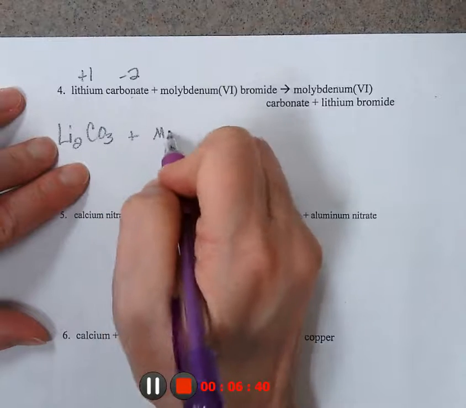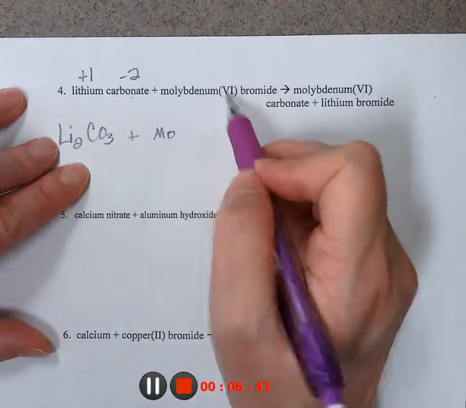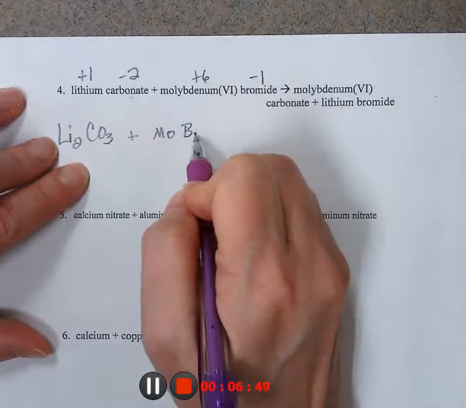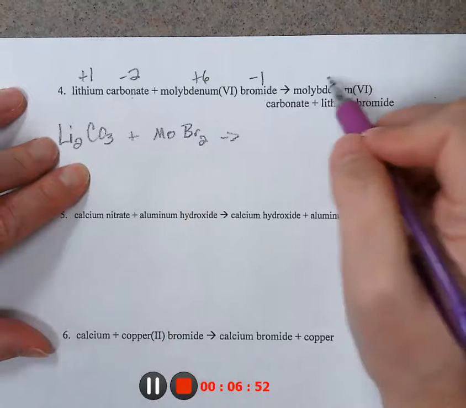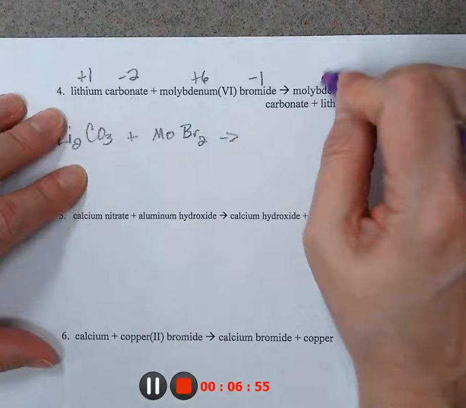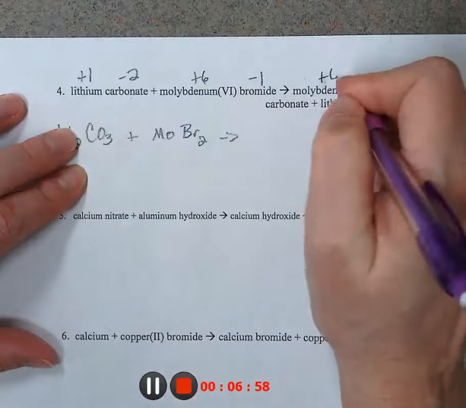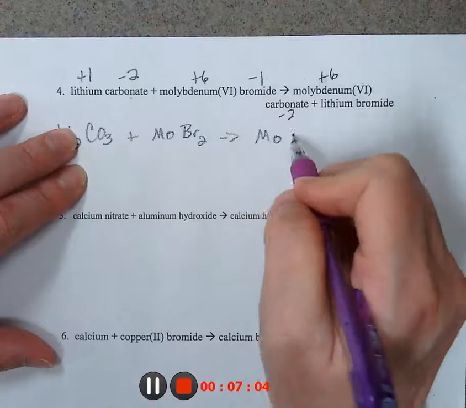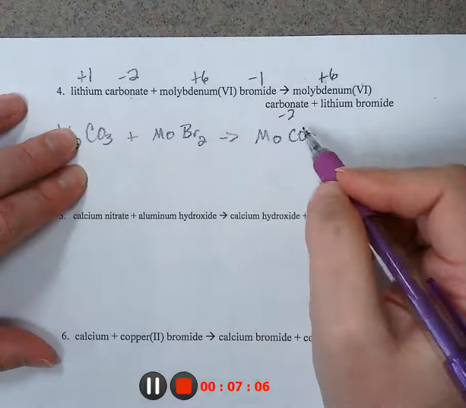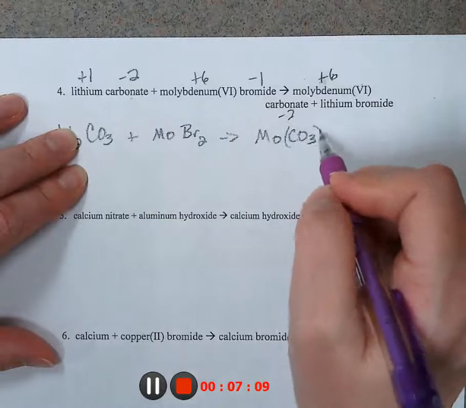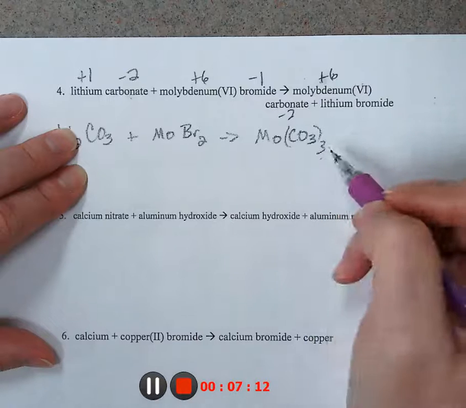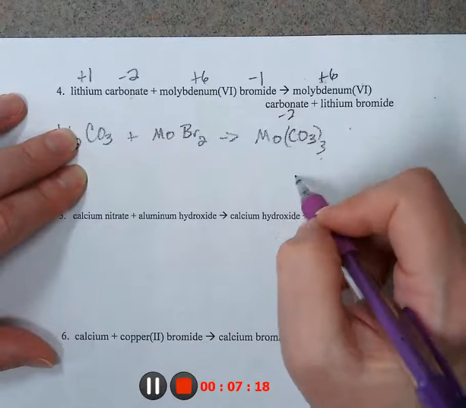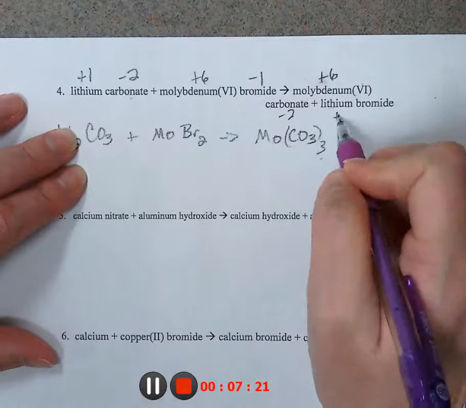Reacts with molybdenum, and then I look on and see that I have +6 bromide, group 17, so I am going to need 6 of those to produce molybdenum 6, Roman numeral tells me, carbonate, -2. Interesting. Molybdenum carbonate. So I have 2 of those, and that's 6, so I'm going to need 3 of those. So now I have 6 minus 6. So you see how I did that? 2 times 3 is 6, plus 6 minus 6 equals 0. That cancels. All right, and then lithium bromide.